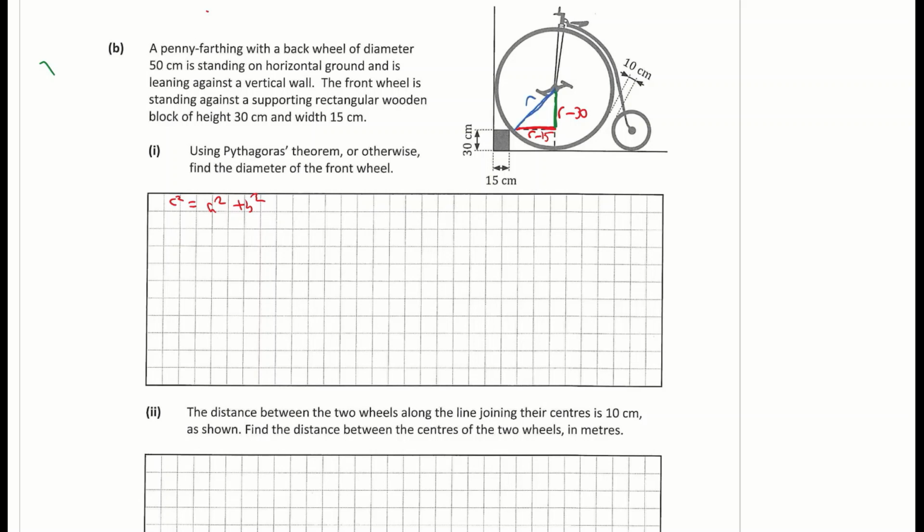If I sketch that triangle a little neater, I have a right-angled triangle. I have my hypotenuse as r, the base as r minus 15, and the side as r minus 30. Filling that into my Pythagoras' theorem, my c is r, so that's r squared. It doesn't matter which one you call a and which one you call b. I'm going to go with r minus 30 as a, plus r minus 15 squared as b.